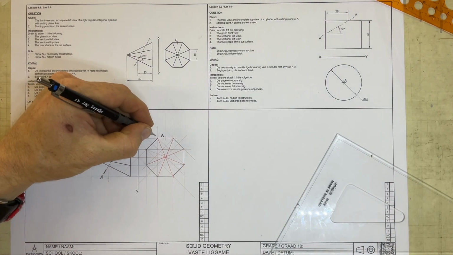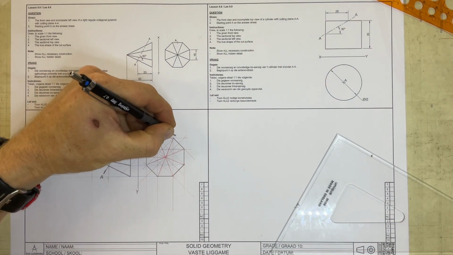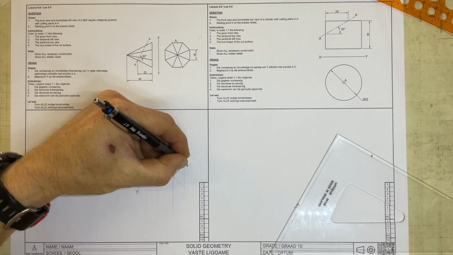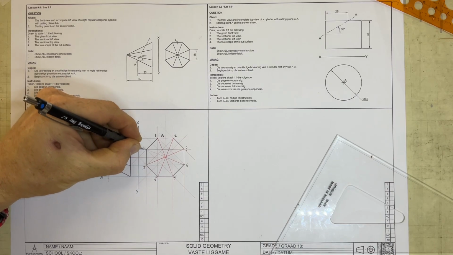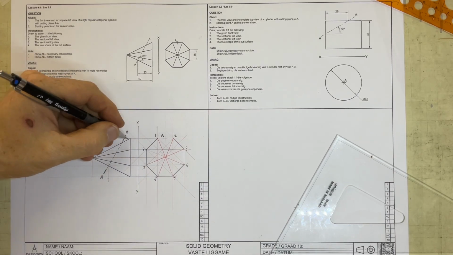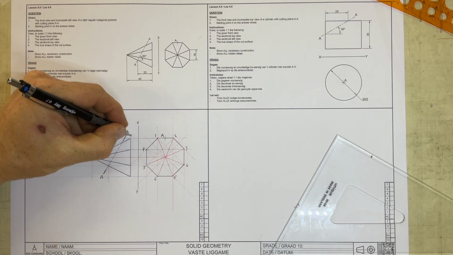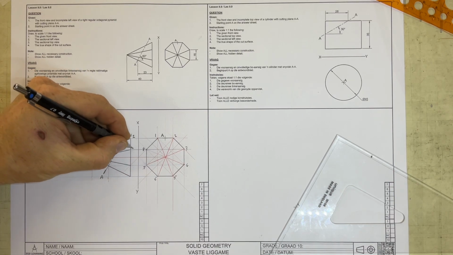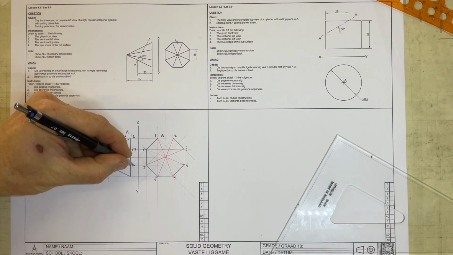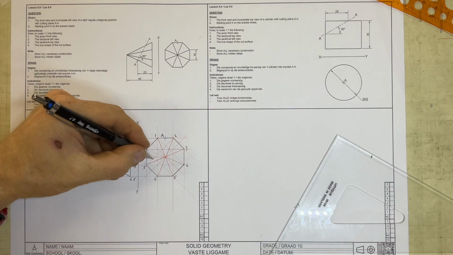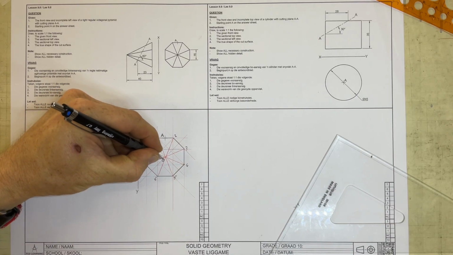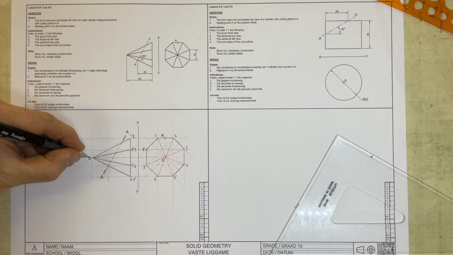I'm going to start over here, and I'm going to go number 1, 2, 3, 4, 5, 6, 7, and 8. Please write these numbers in nice and dark so that everybody can see them. You get marks for them sometimes, so put them in nice and dark. Number 1 and number 2, number 8 and number 3, number 7 and number 4, and number 6 and number 5 over here. That's all going out to a point, and I'm going to label that as 0 over there. There is my point 0.